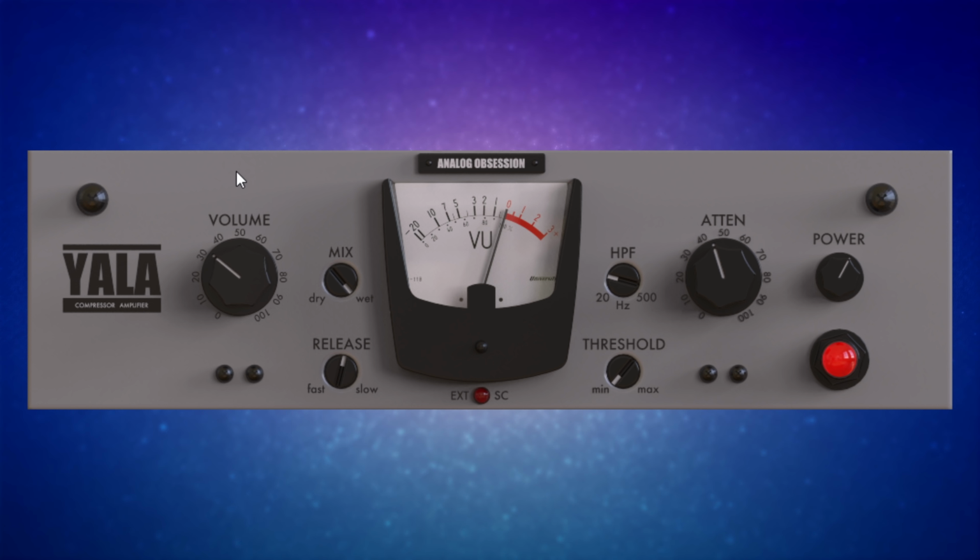So no change in volume as we do this. We go up. We start to see some compression there. So we're driving more signal to the compression circuitry rather than to the main circuitry. That's a really interesting and sort of very organic way to add compression. It's almost like having a threshold control and an auto makeup gain control all sort of in one there.